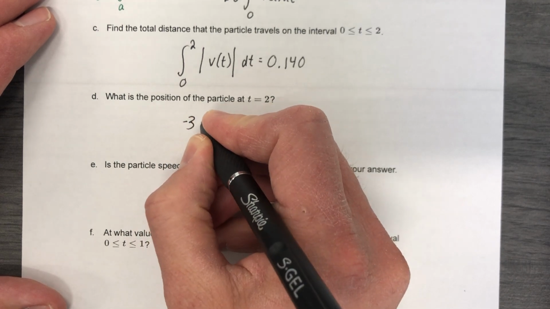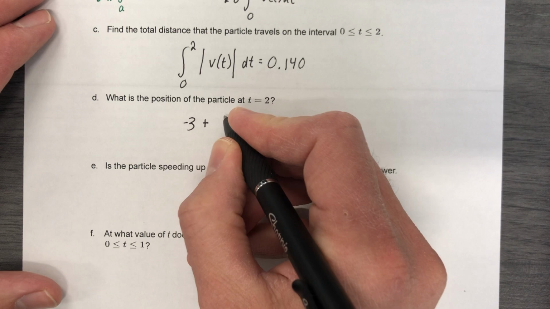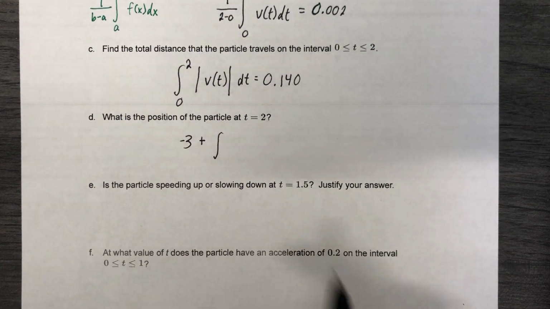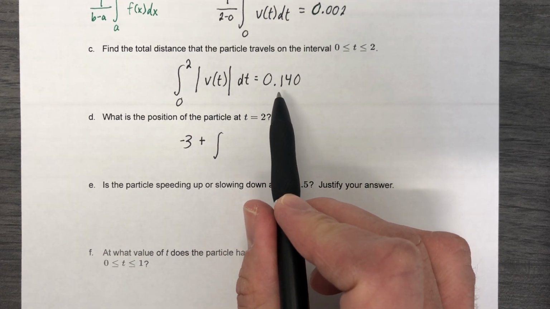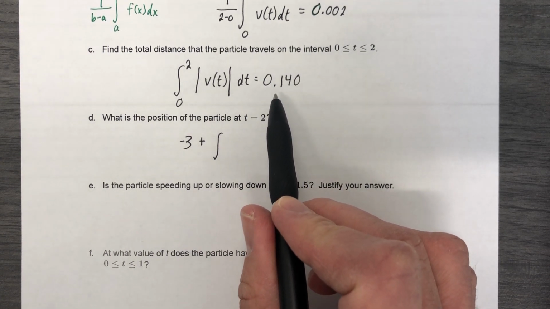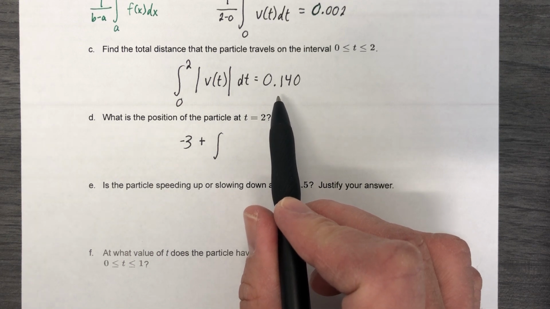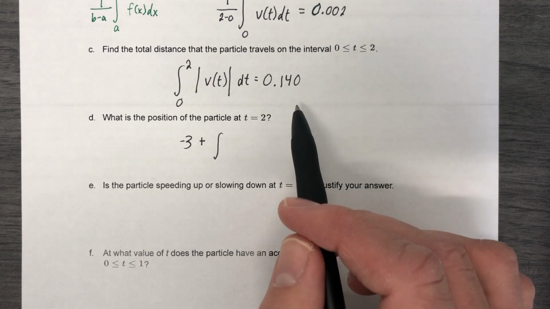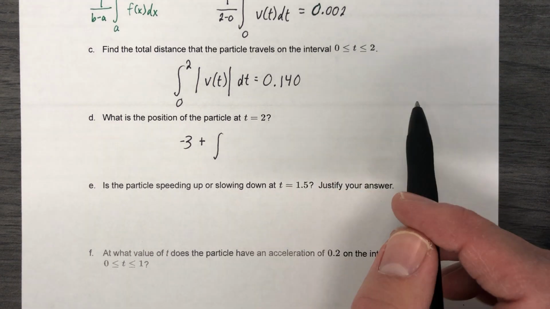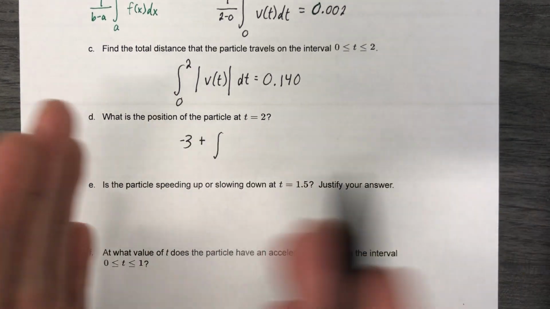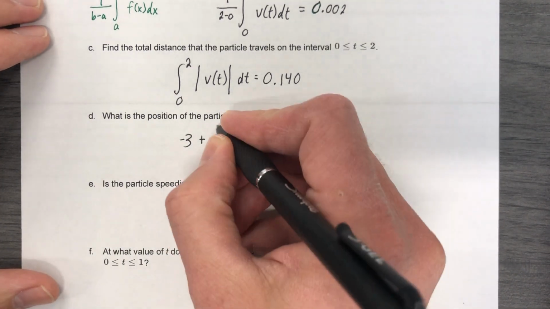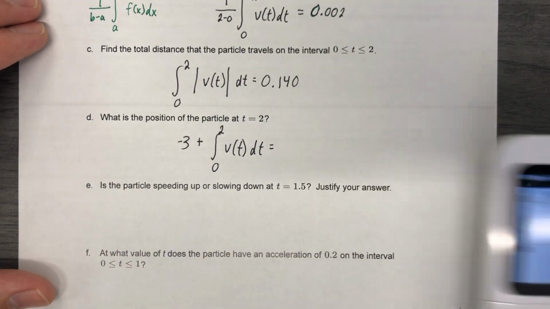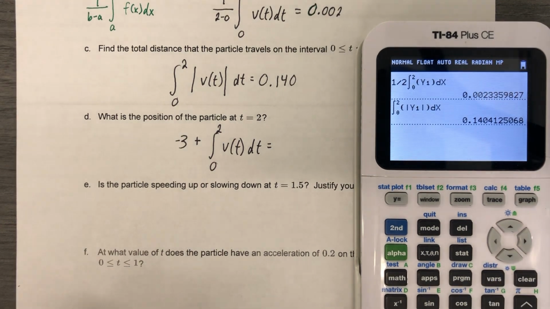And then plus. Well, how far did we travel? Okay, that's actually not the question. Let me rephrase that. What's our displacement? This is how far we traveled total. That is our total distance that we traveled. But what I really need is the displacement. When positive was positive, I counted it as positive. When negative was negative, I counted it as negative. I move forward, I move backward, and I just want to see my net change from 0 to 2 for my velocity. And again, there's not much new on this one in terms of calculator tips.